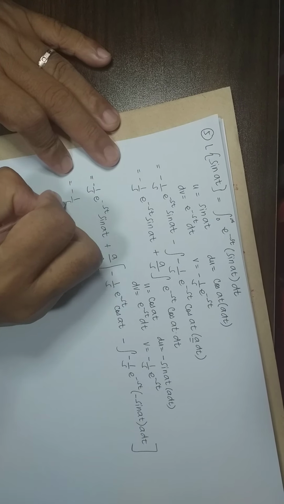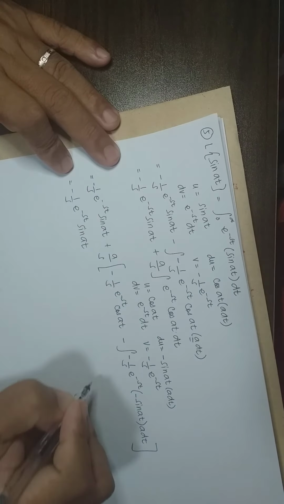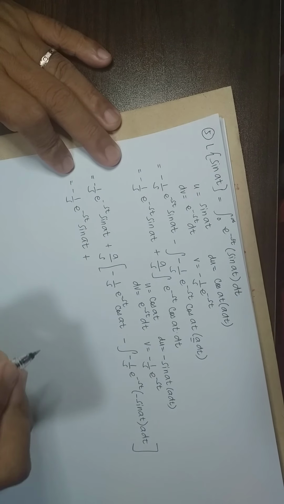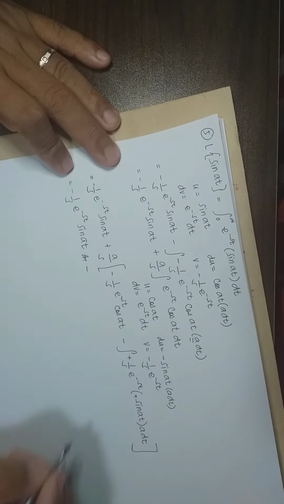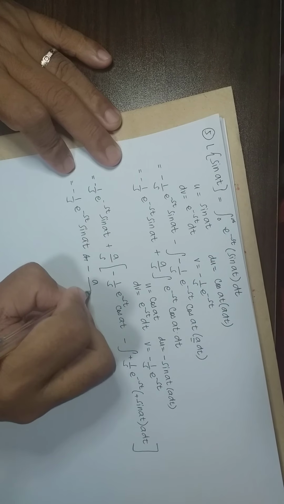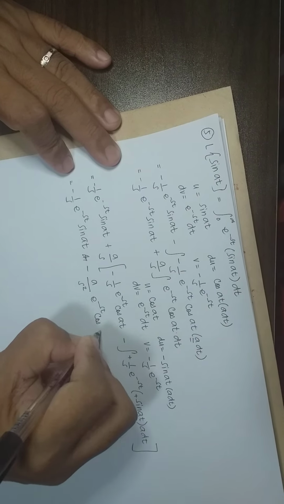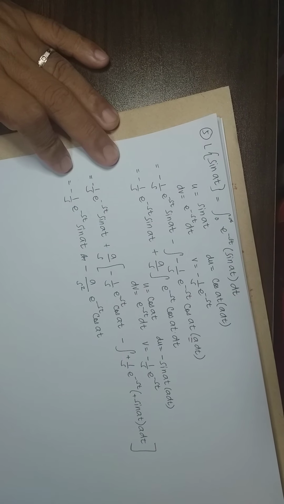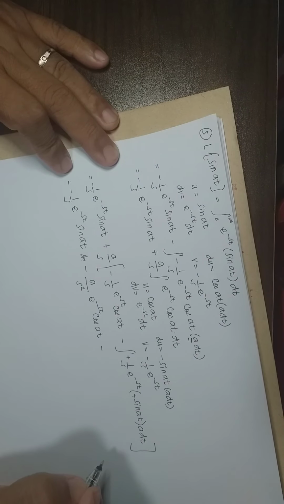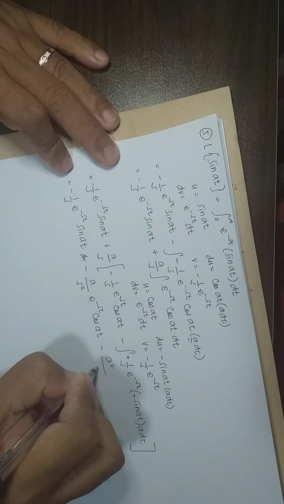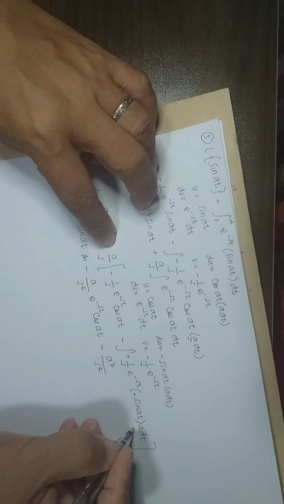And we have negative 1 over s e to the negative st sine at plus, this is positive, minus a over s squared e to the negative st cosine at, okay, minus a squared over s squared, a times a, s times s.